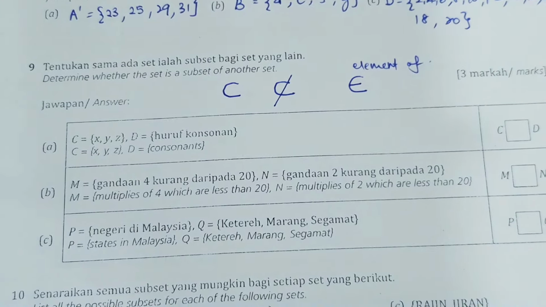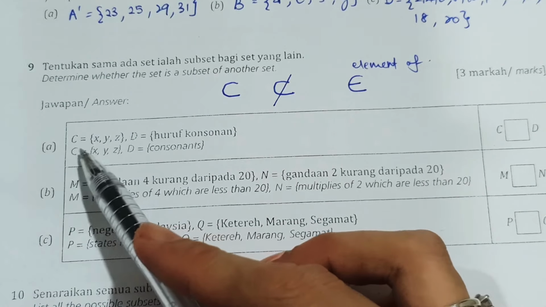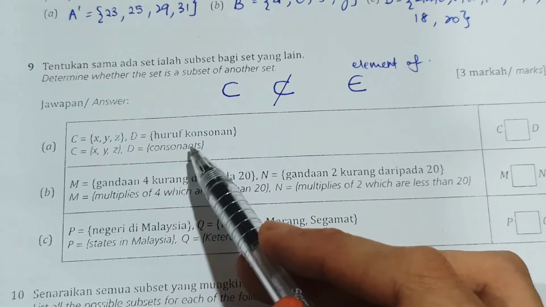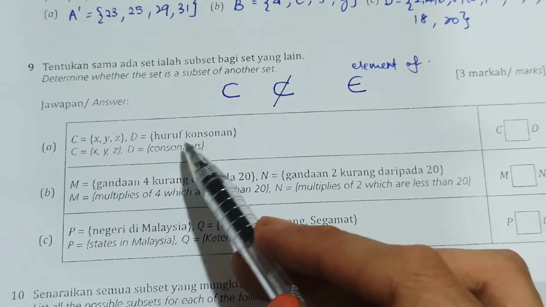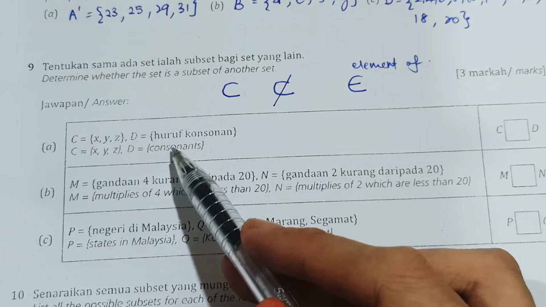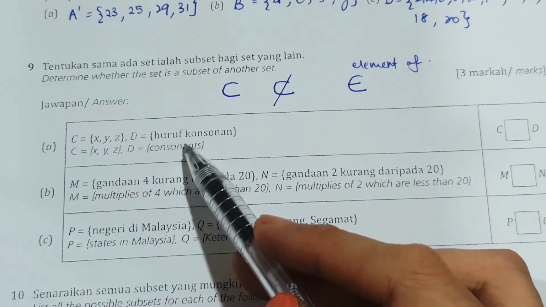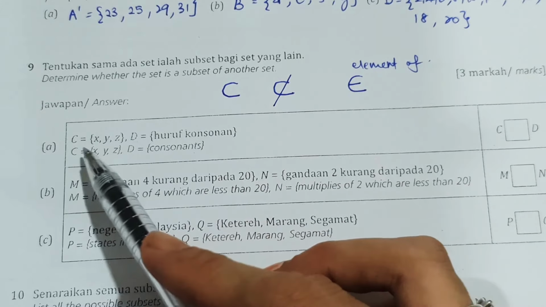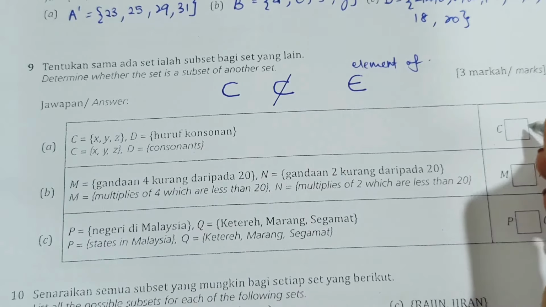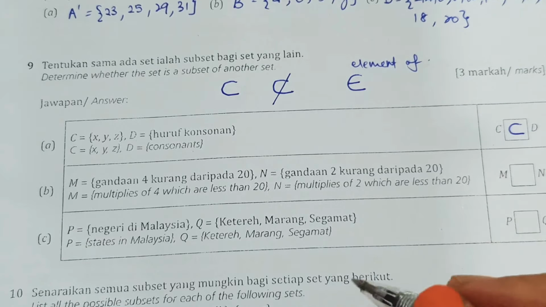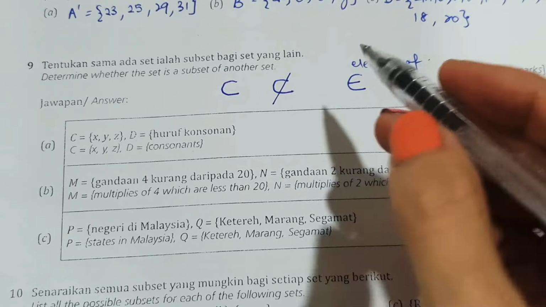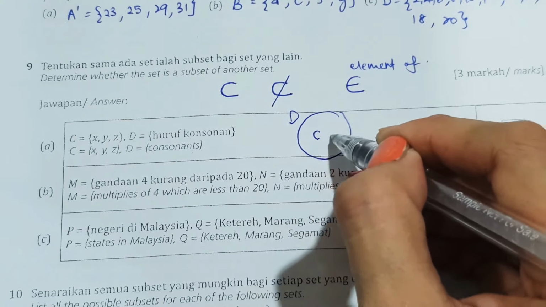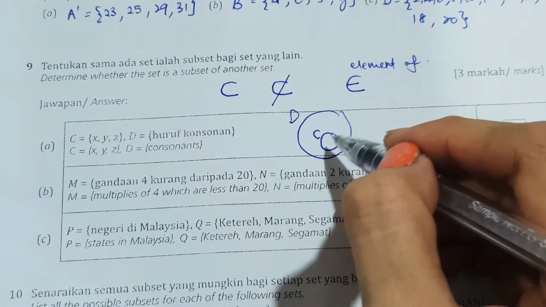Okay? Now, if C is X, Y, Z, and D is the consonants, consonants means starting from B, C, D, except all the A, E, I, O, U. So X, Y, Z is part of it, right? C is inside the D, therefore C is a subset of D. Basically this is D, the big circle. The C should be inside the D. Then we call it a subset.